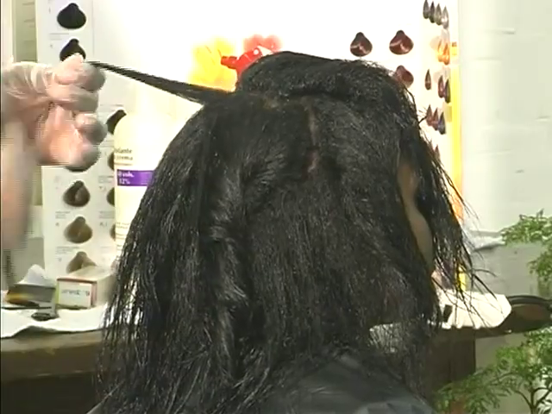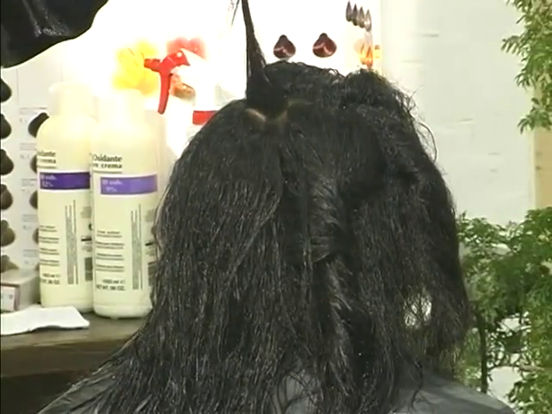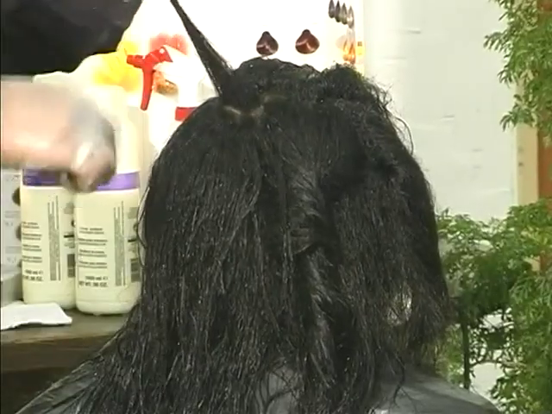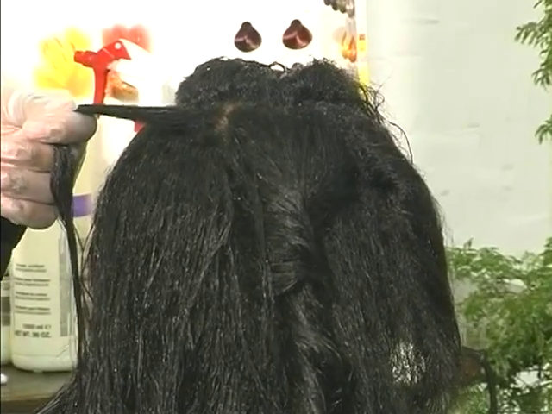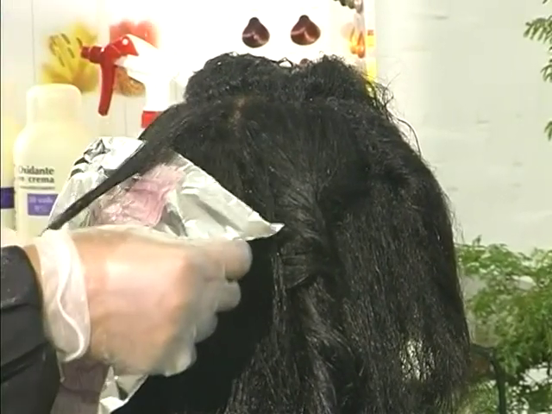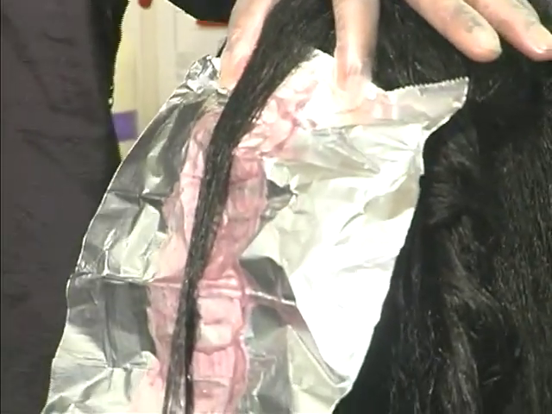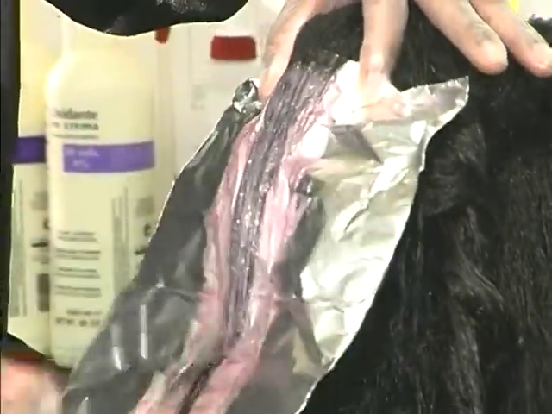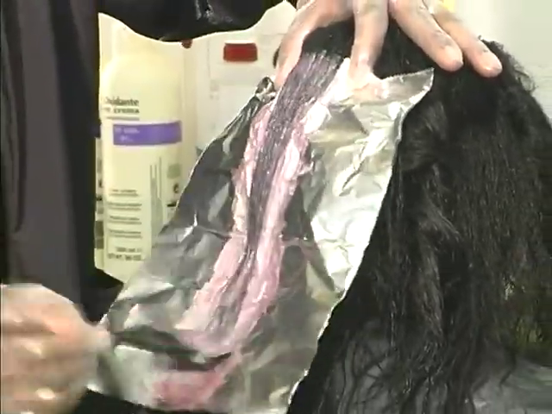It's at the top of that section, a 1-inch square at the top of the section right there. Remember, this is my section, and I'm going to go in and put my color and my foil, starting it out approximately 1.5 inches or 2 inches away from the scalp down to the ends. You see, it's away from the scalp and down to the ends.